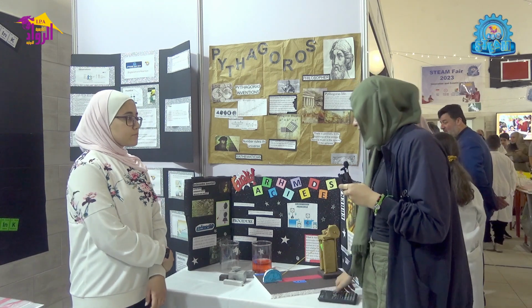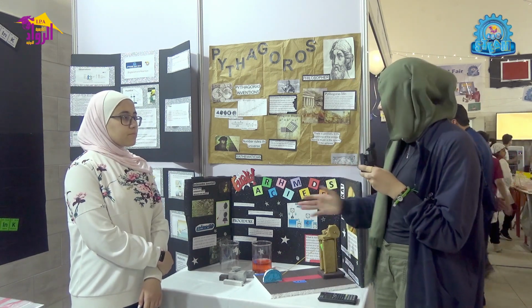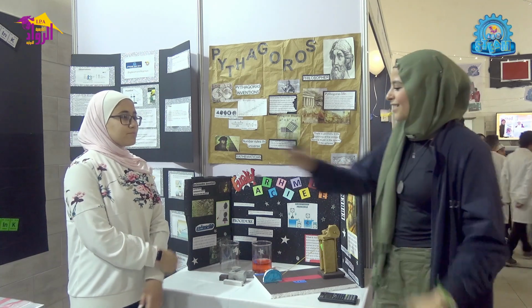How does that help us in real life? Basically, the bridge in Jordan called the Abdun Bridge. So how do they calculate the ropes that tie up the bridge? Basically by using the Pythagorean theorem.